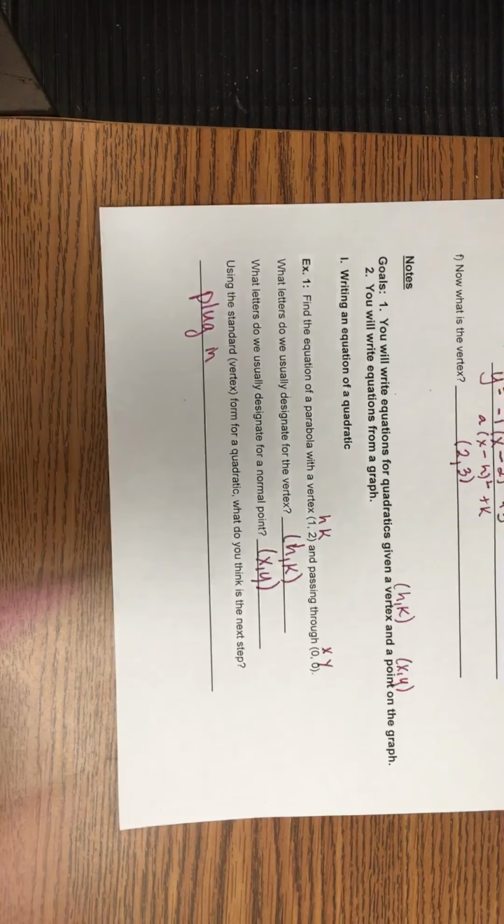Okay, so y equals a times x minus h squared plus k. 3 equals a times 2 minus 4 squared minus 1. Add the 1 over. I get 4. I got -2 when I subtract them.